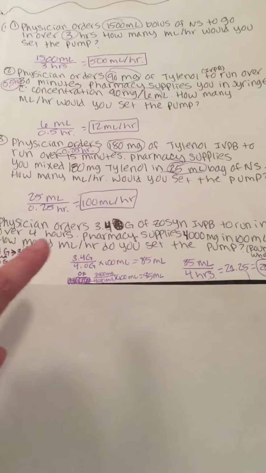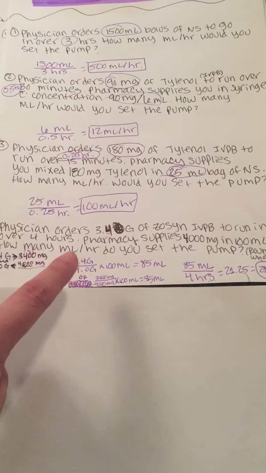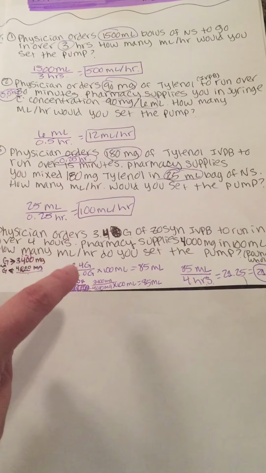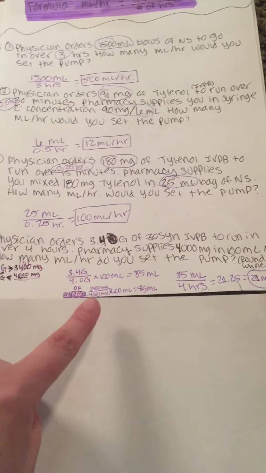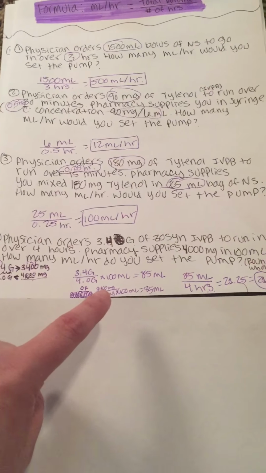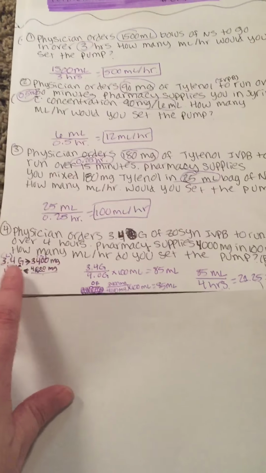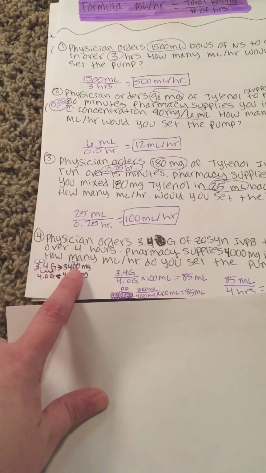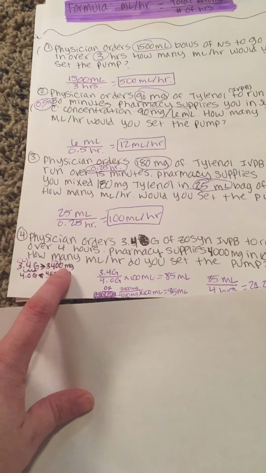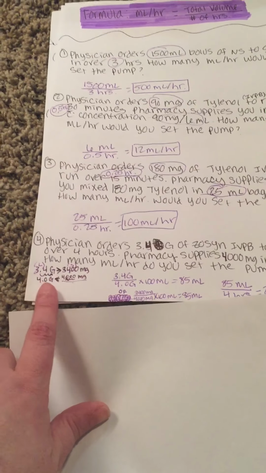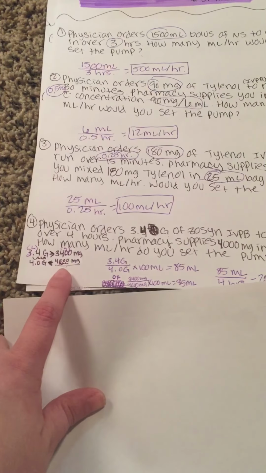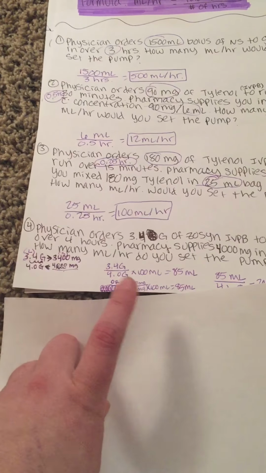You need both of the numbers to be in grams, or both to be in milligrams. So 3.4 grams is the same as 3,400 milligrams, and 4.0 grams is the same as 4,000 milligrams.